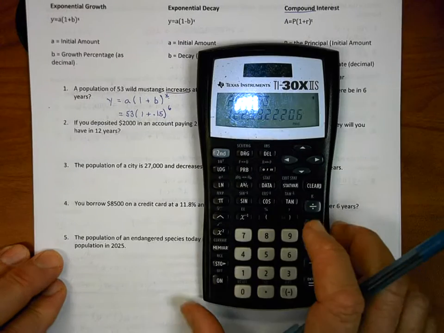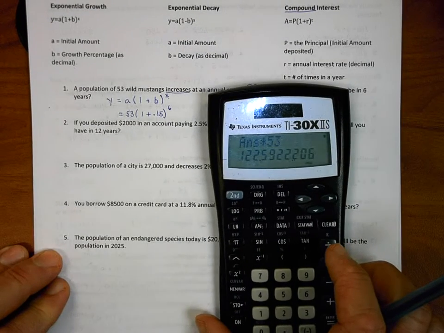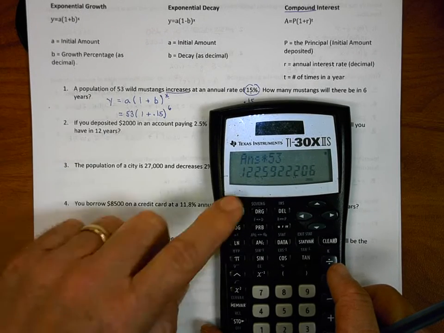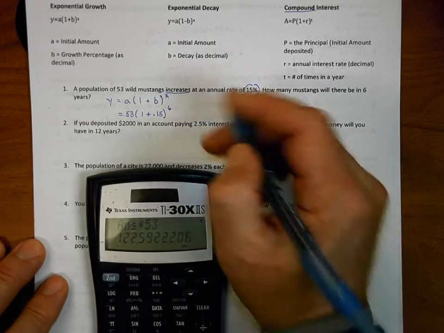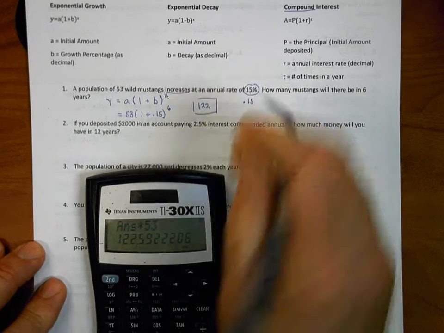So you can see I get 122.59. Okay, but since I'm talking about population, how many Mustangs, I'm just going to say 122. So my answer to number 1 is 122.